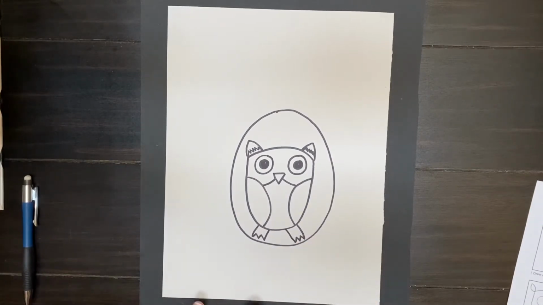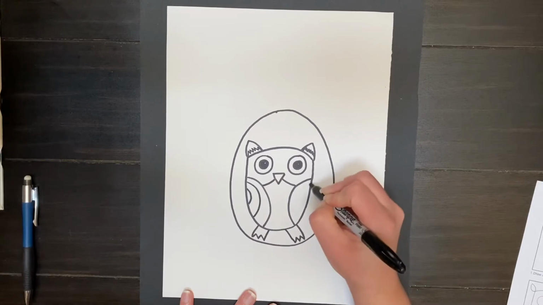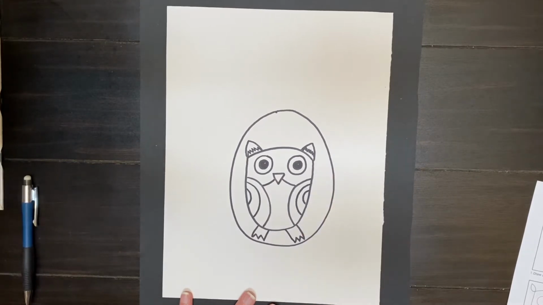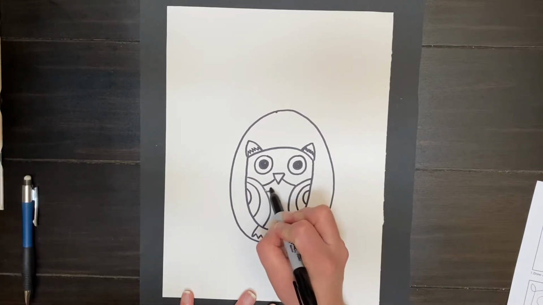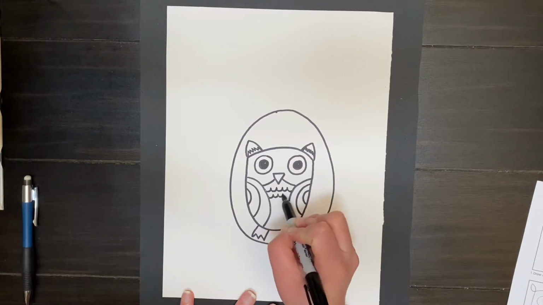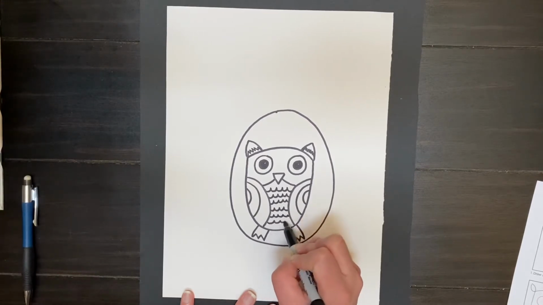I'm going to go back to the wings and add some curved lines to finish them off so that they stand out from the rest of the owl's body. And I'm going to add some wavy lines to make it look like the feathers on the owl's stomach. Remember, wavy lines look like the waves in the ocean. They just bend and curve.